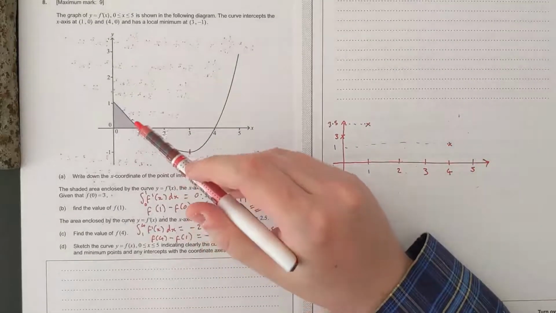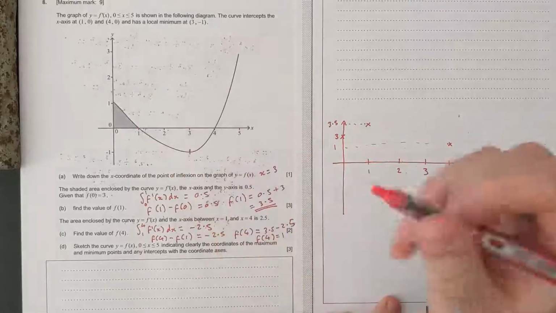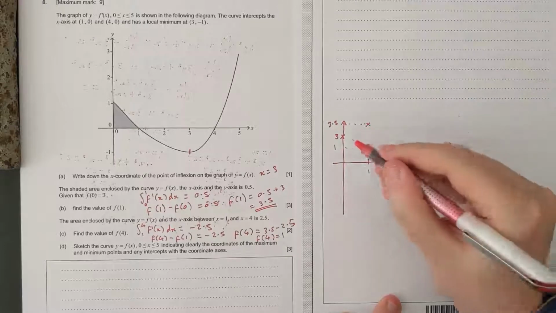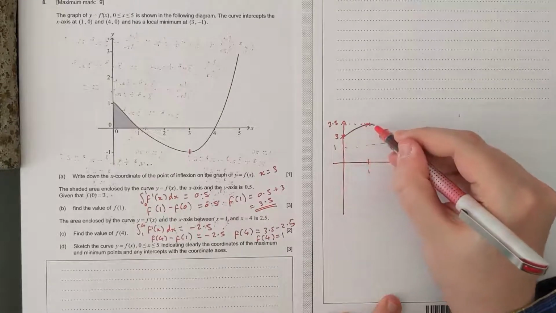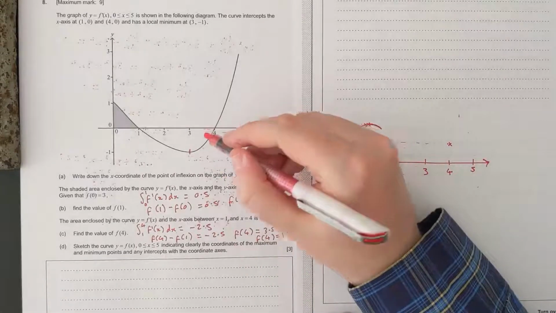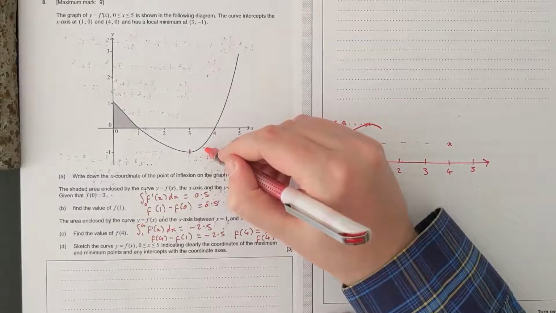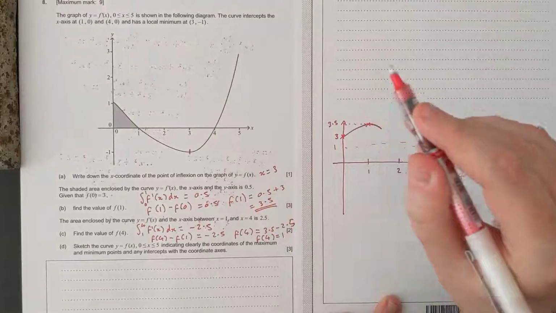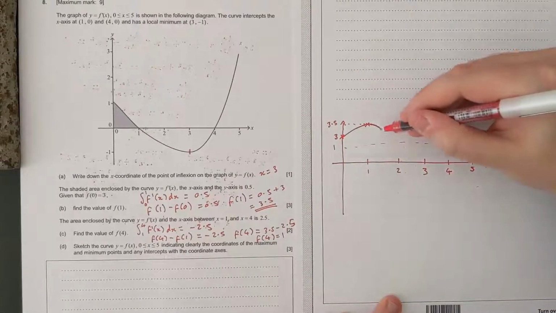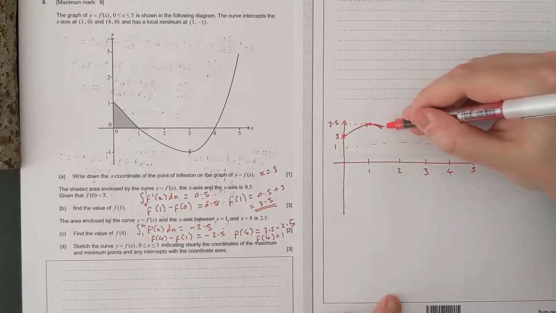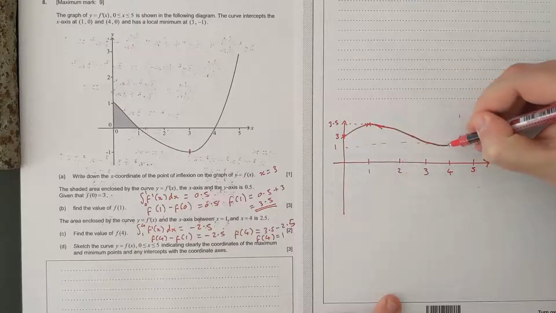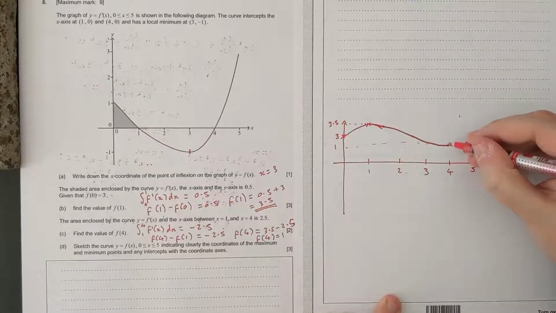At x is equal to 1, my gradient is going from positive to negative. Positive to negative must be a maximum value, so I know that I've reached a maximum of some description. And then at 4, my gradient is going from negative to positive, a minimum value. And all I have in the middle is a point of inflection. I've drawn this a bit too optimistically, but a point of inflection at x is equal to 3 to get to my minimum.